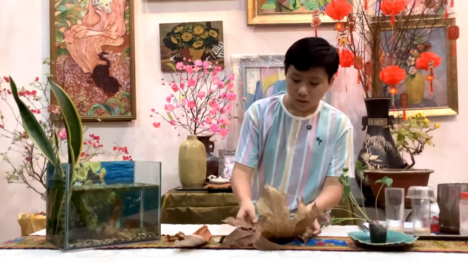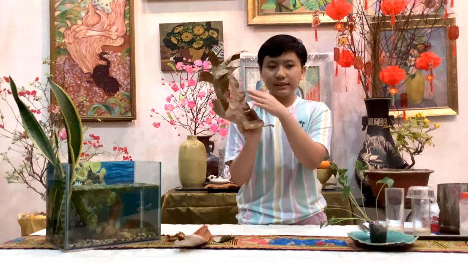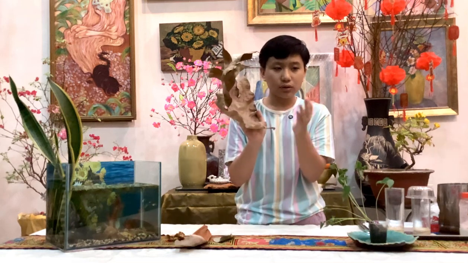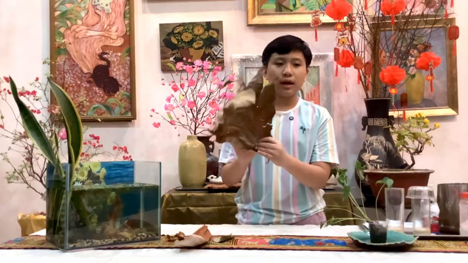For example, you can see these dry leaves. The water inside these leaves has dried out, evaporated. And so what remains is the dry mass.